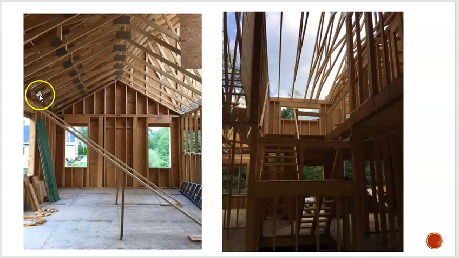Hurricane ties are straps that we attach to the roof structure and to the exterior wall where they meet, to be able to hold that roof system down to the exterior wall. And until those are installed and your ceiling joists are installed, all of these temporary bracings are going to be left in place until the framing crew is pretty much completely done with the frame.